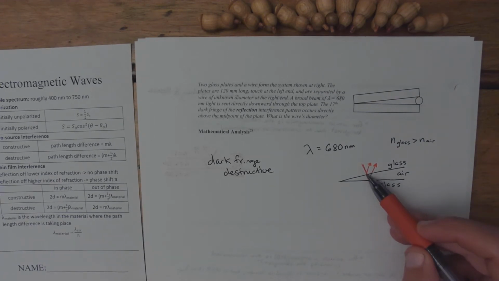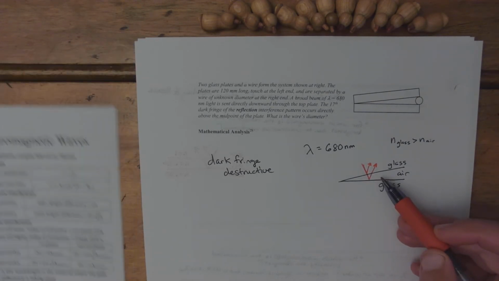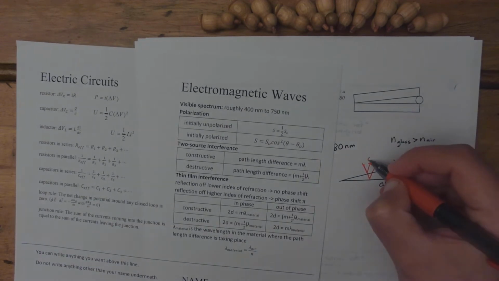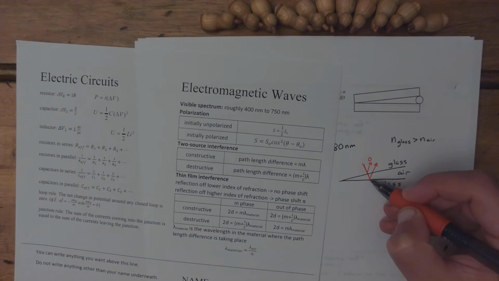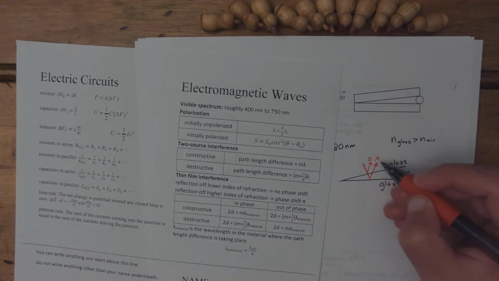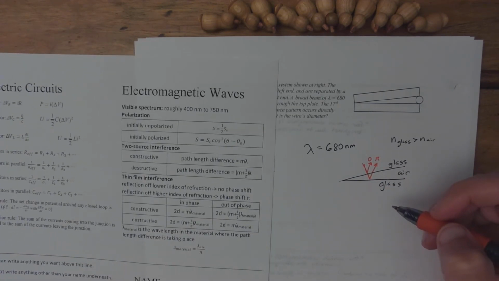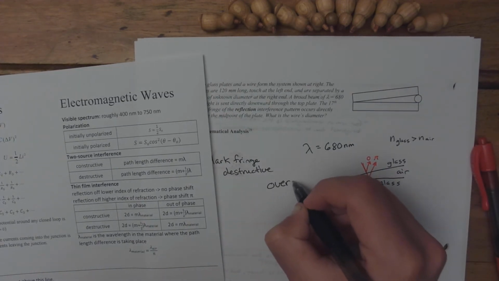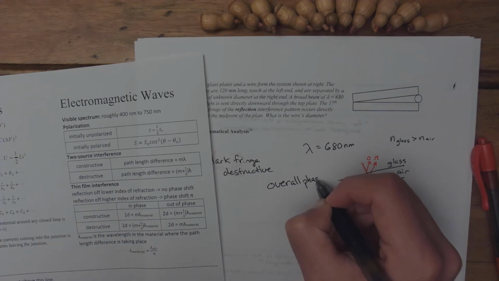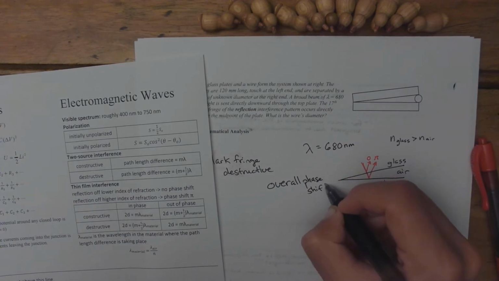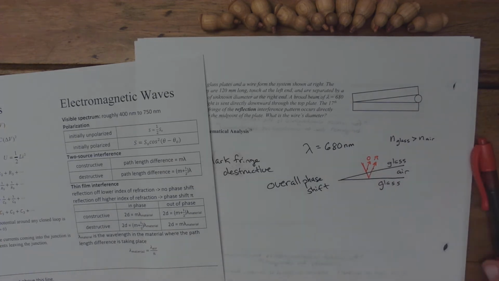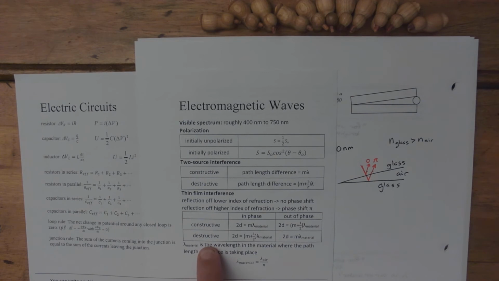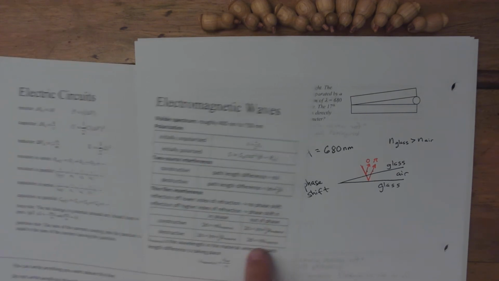Okay, so this reflection here is off of air, which has a lower index of refraction. If we're reflecting off a lower index of refraction, there's no phase shift, so that's 0. This reflection is off a higher index of refraction, so that's pi, so there is an overall phase shift, because this wave flipped and this wave did not flip. So now they are out of phase. So we're looking for destructive interference when the waves are out of phase.